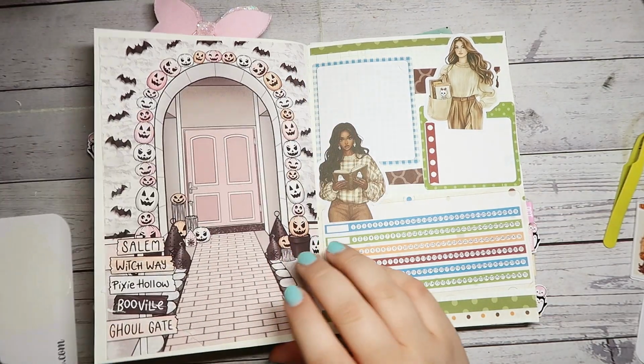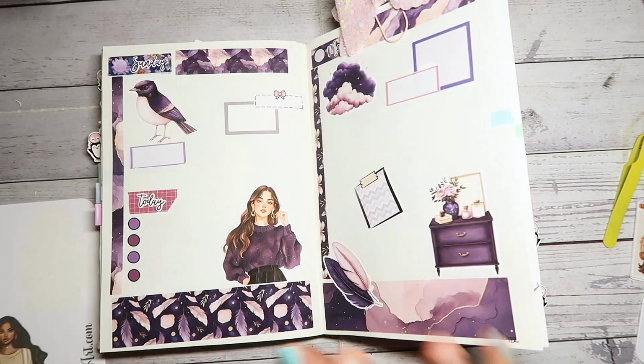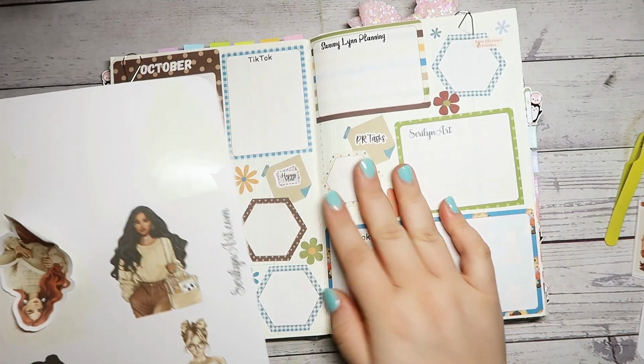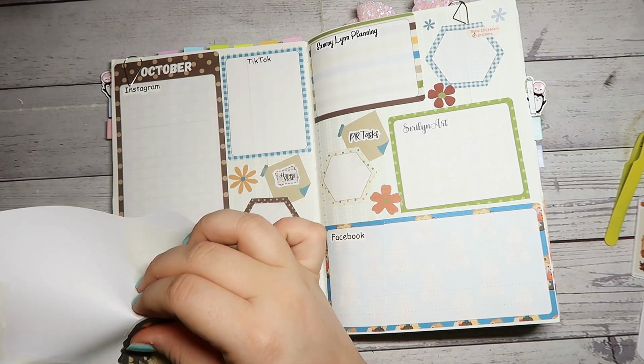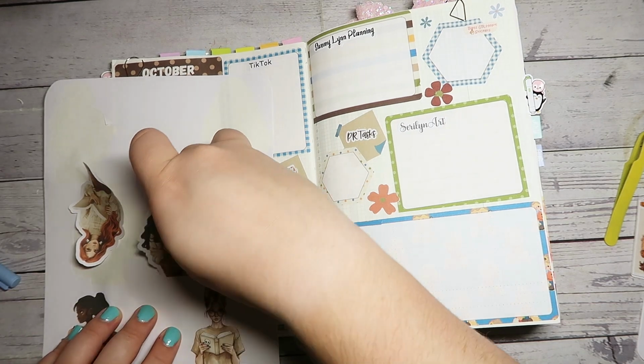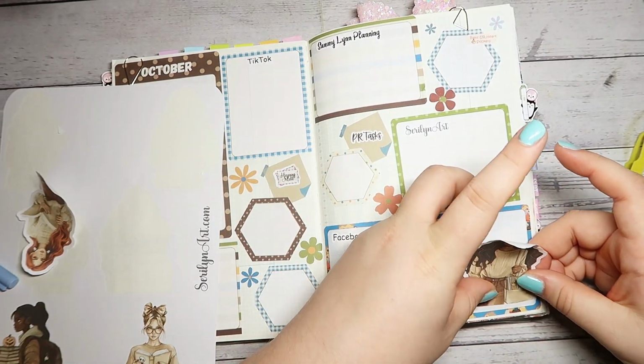Yes, okay. Then we're going to go over here to these spreads and add a doll or two or three. Just depends on how I feel. She's definitely going to go in here.